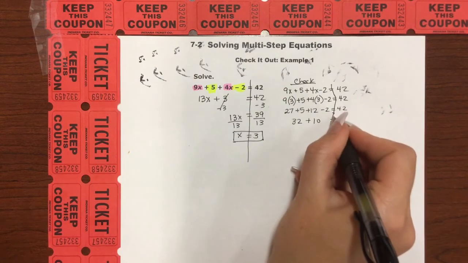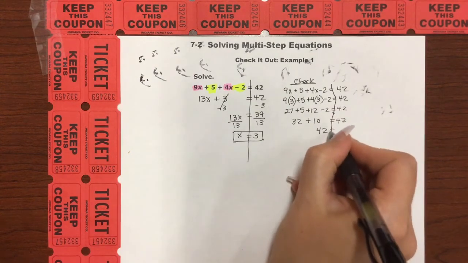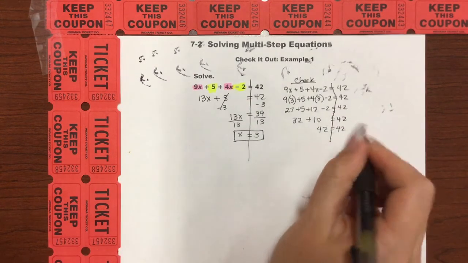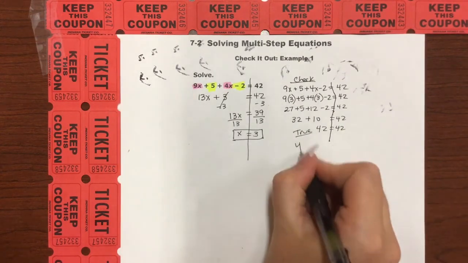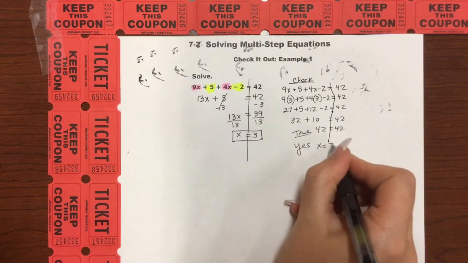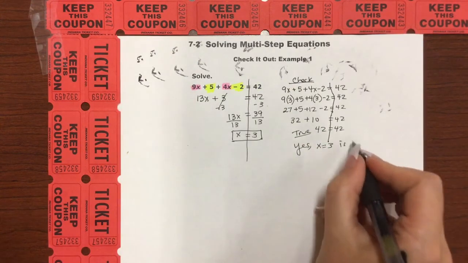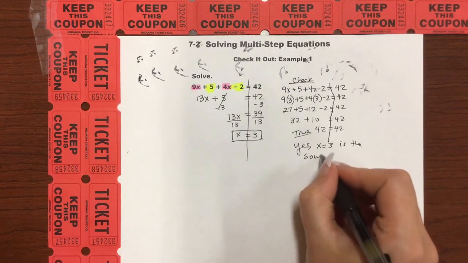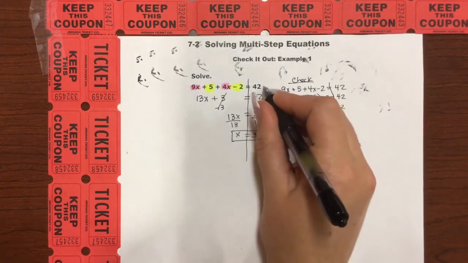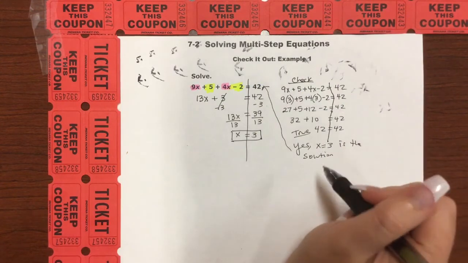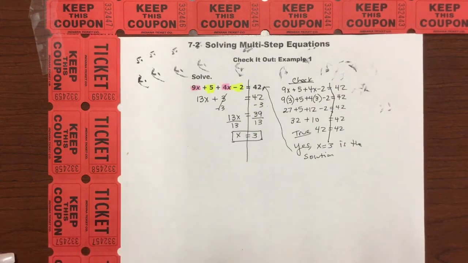Is that equal to 42? I don't know. And yes, it is. That is true. Which means yes, x equals 3 is the solution to the original equation. It's up here, 9x plus 5 plus 4x minus 2. If you got it right, awesome job. Okay, we will see you for example number 2. Bye-bye.